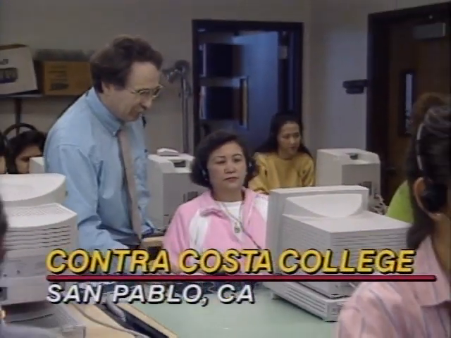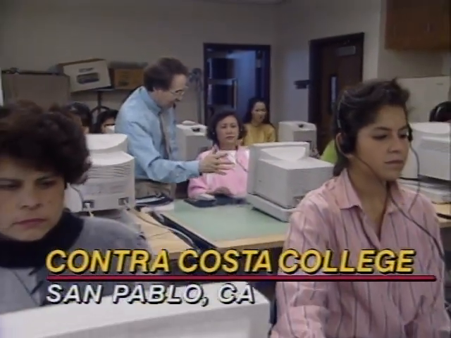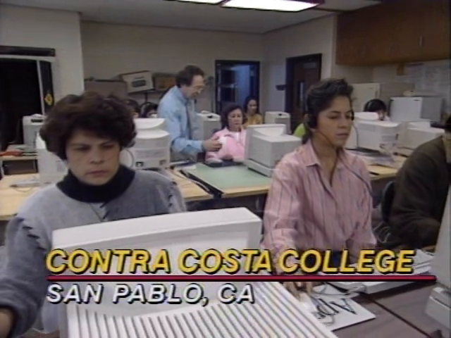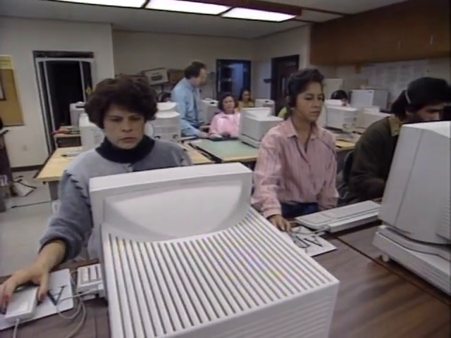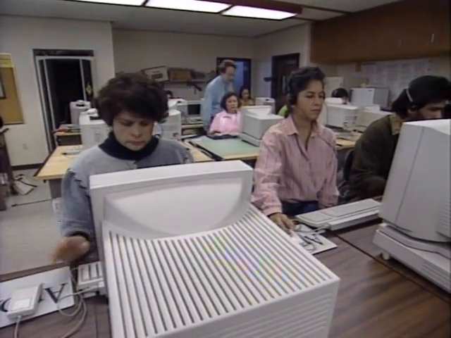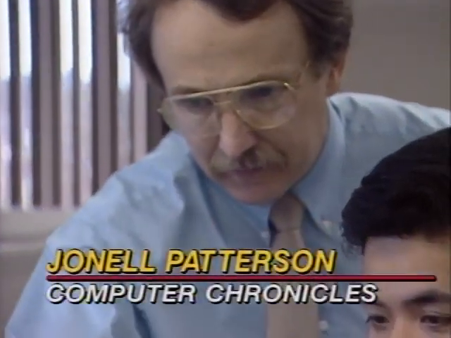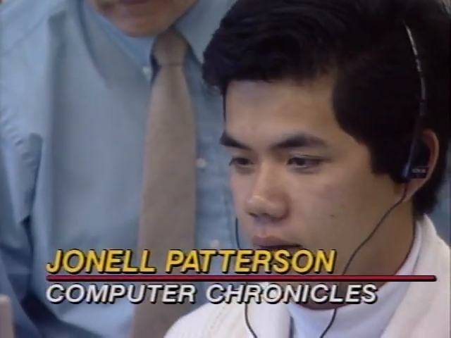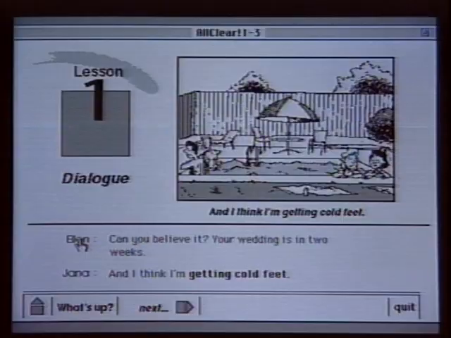Now, one way computers are being used in language training is to teach English as a second language. We found an example at Contra Costa Community College in California. One of the most challenging aspects of learning English as a second language is the use of idiomatic expression. That's why Larry Staton worked with others at Contra Costa Community College to develop a software program called All Clear, Idioms in Context.